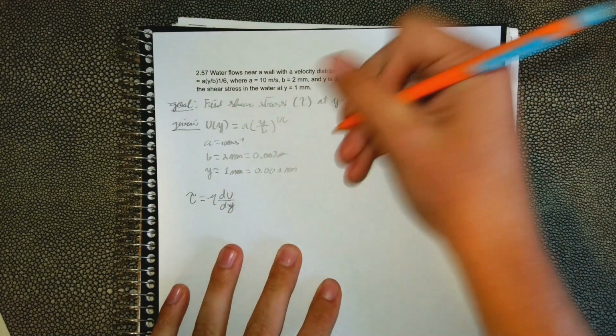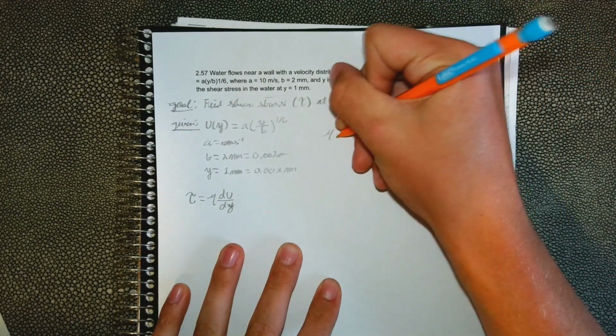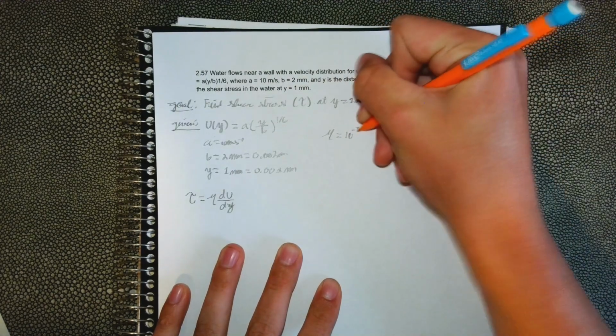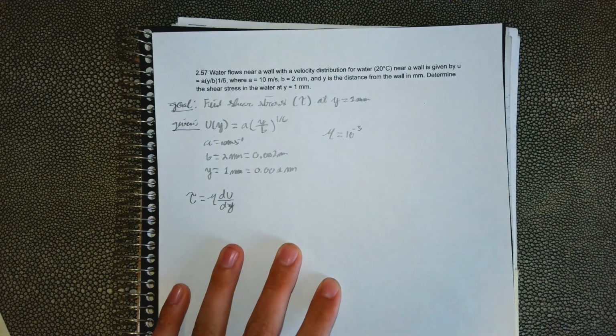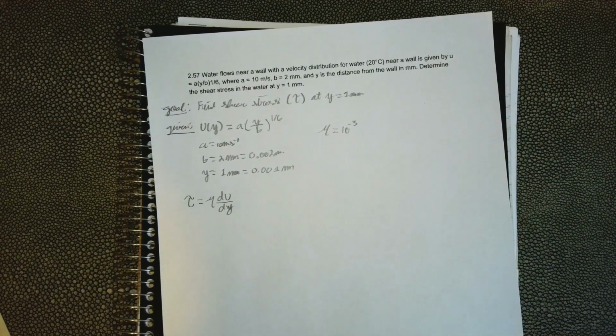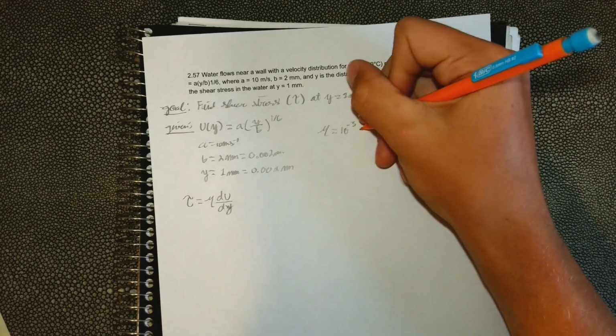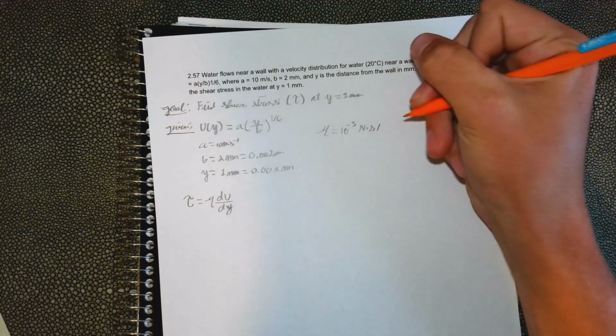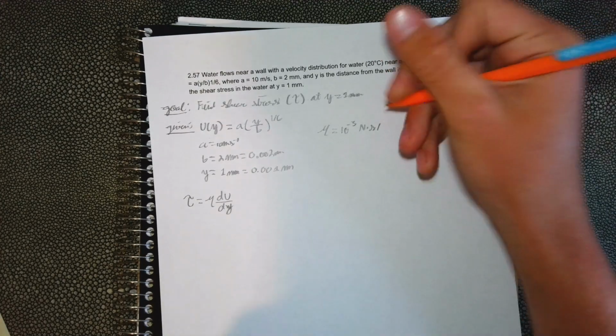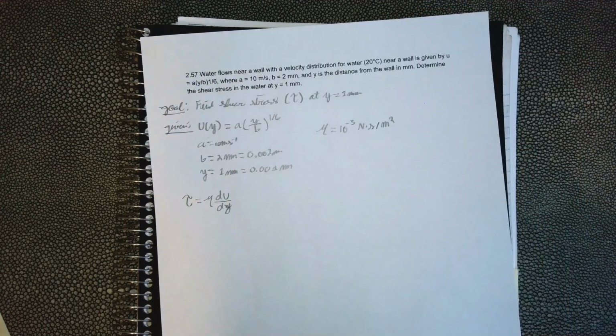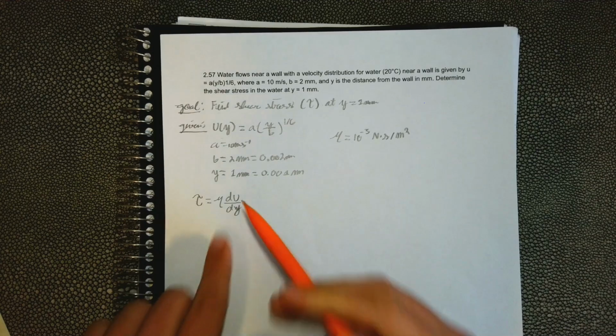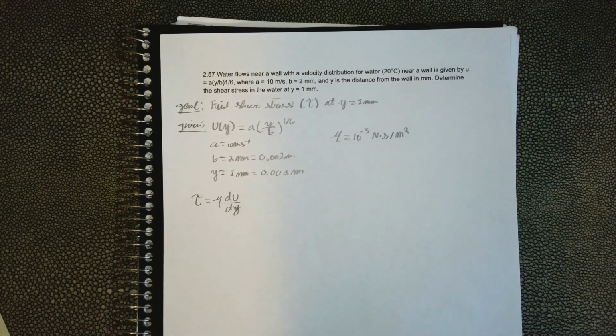What was the unit on that? Newtons times seconds per meter squared. Okay, so we know that. The only thing we've got to solve for is this whole derivative.